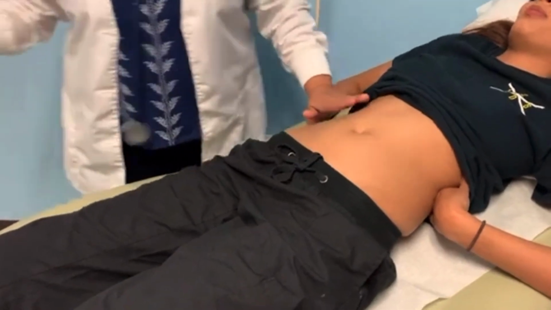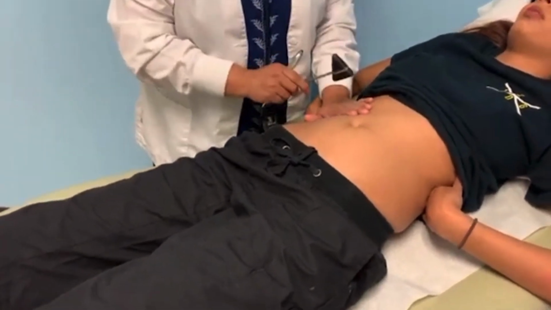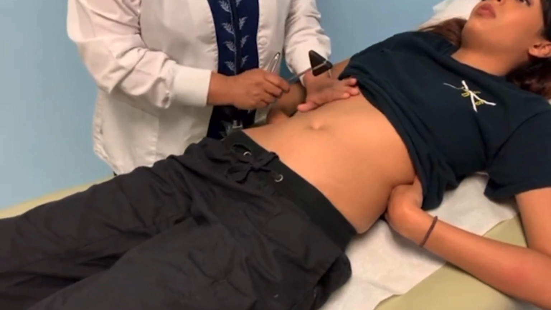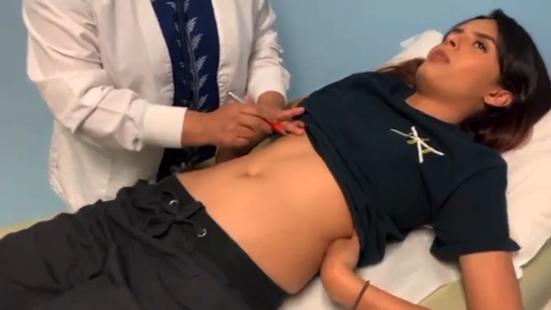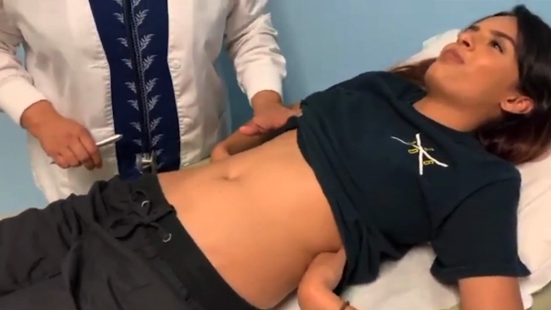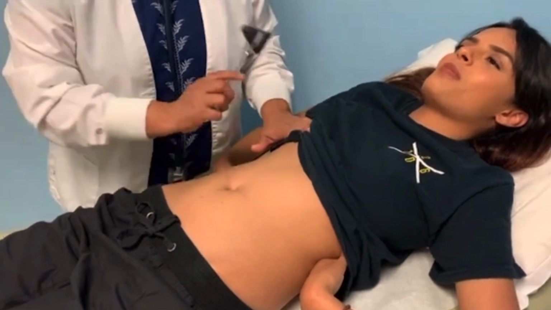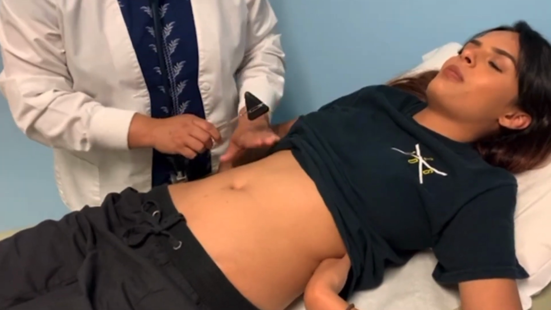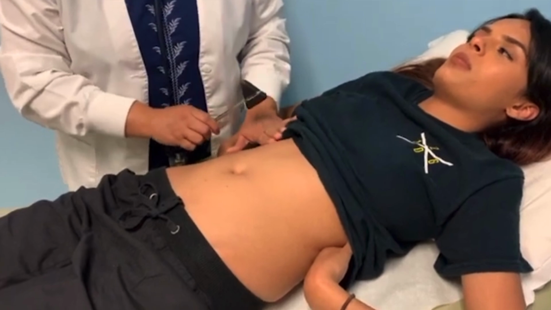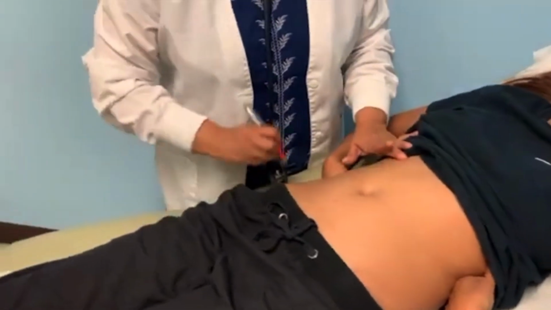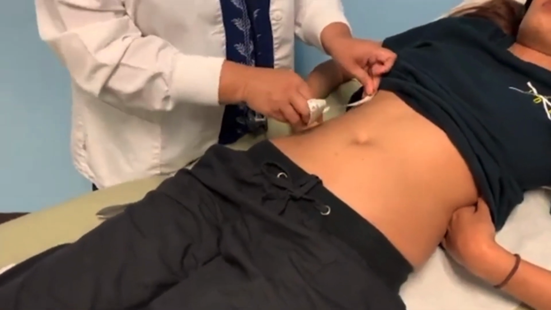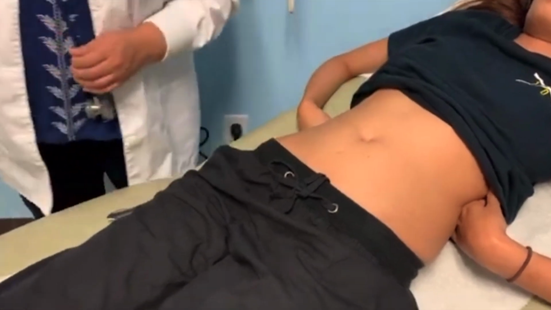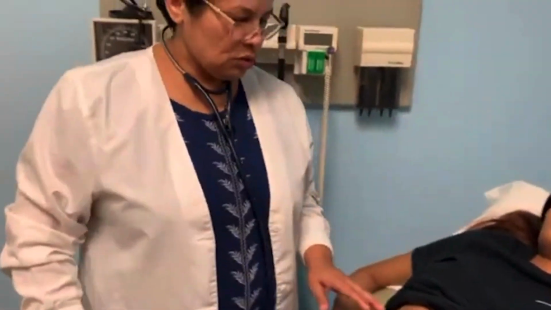Hold on, I need to cut it. And this is about 4 centimeters, which is normal. So there's no liver enlargement.